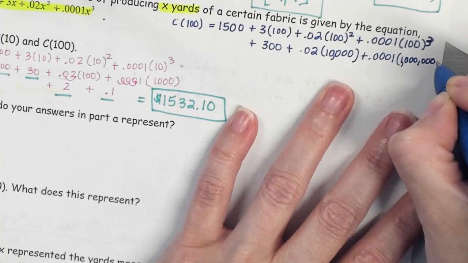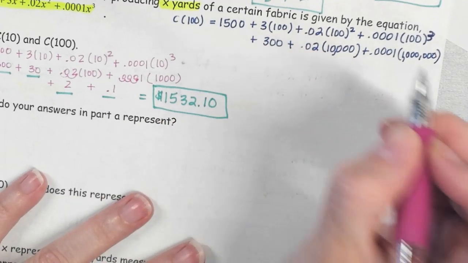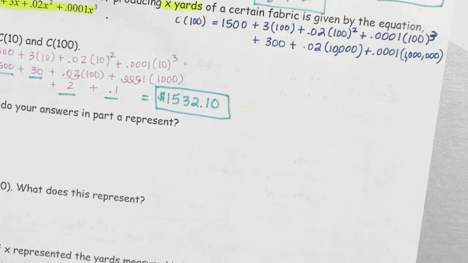$1 million. How much more do you have in mind? Dreams.